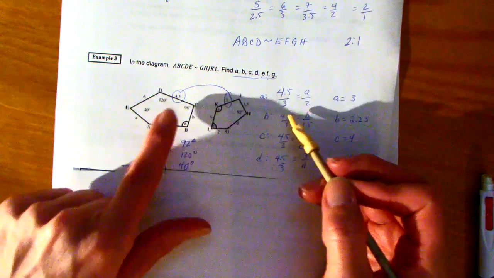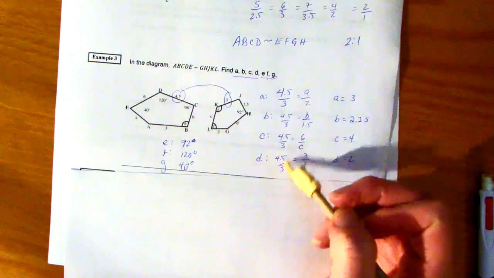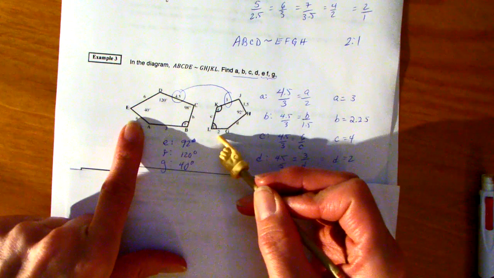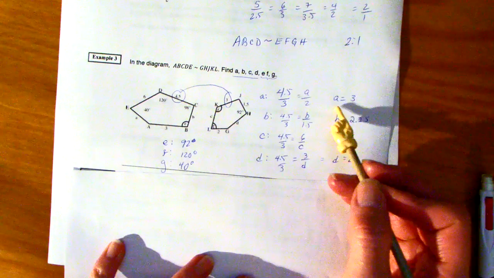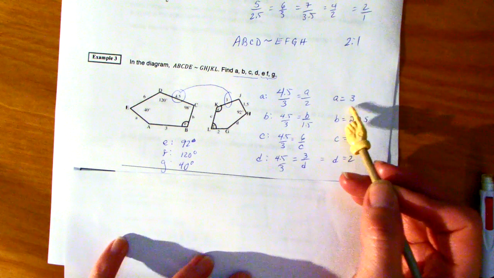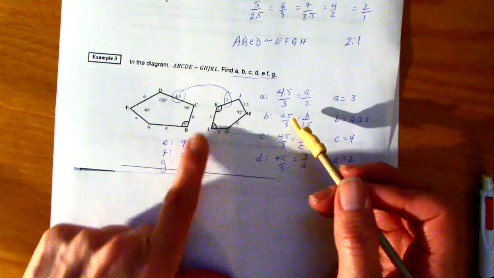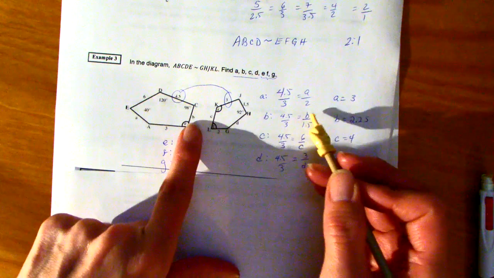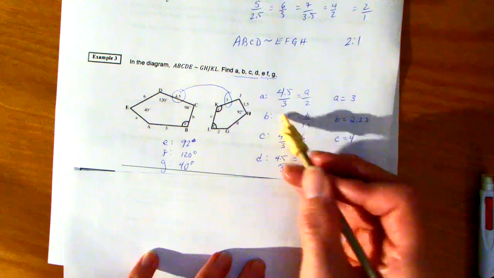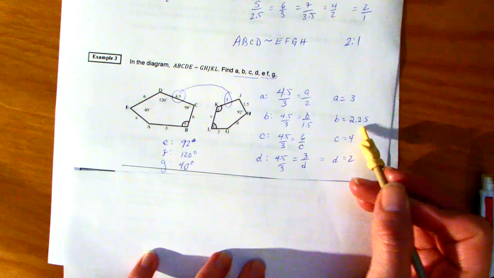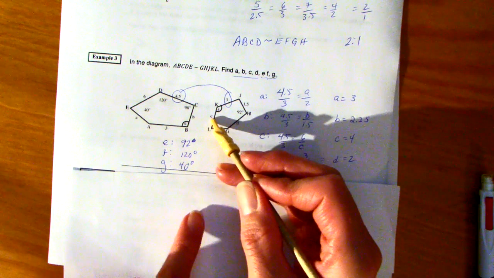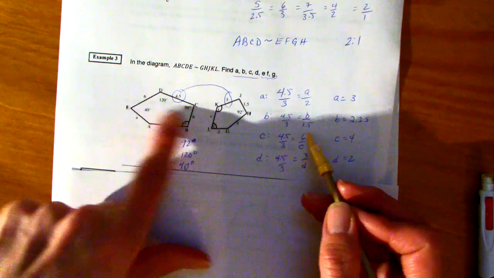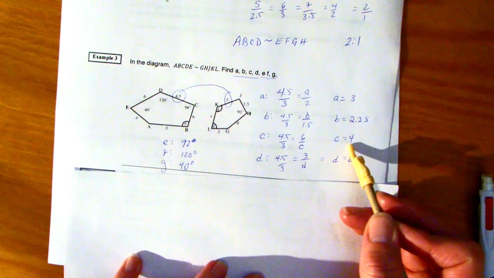So to find A, we're going to use the 4.5 to 3, notice, for every single one of these. So 4.5 to 3, and then A corresponds to 2. Okay, so cross multiply and solve. A equals 3. Now to find little letter B, where is B? B is right here. Okay, 4.5 to 3, B to 1.5. Cross multiply and solve. Double check these. You get 2.25. Now little c is right here. Okay, so again, 4.5 to 3, 6 to c. Cross multiply and solve. You should get 4.